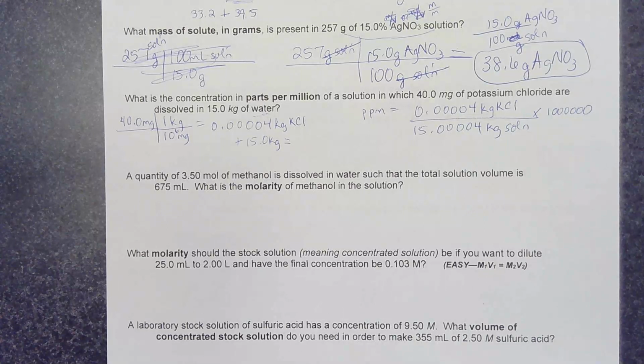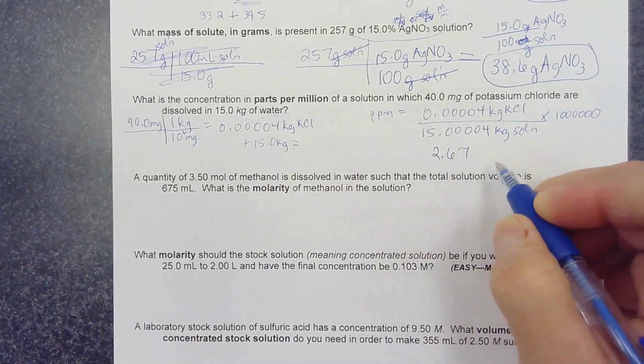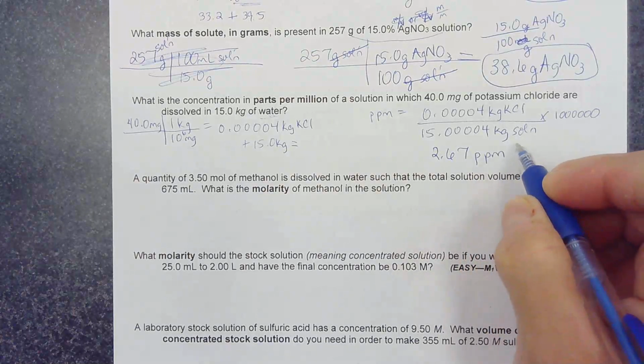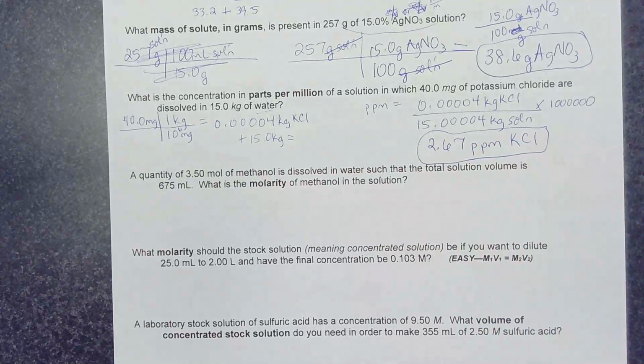What might you be using? Parts per thousand or parts per 100%? If it was a high concentration, then you would be using parts per 100, which is percent. This is not a big number. You should not get a big number. Rounding to the proper significant figures, what do you get? 2.67. You should get 2.67 ppm KCl. That's what you should get.